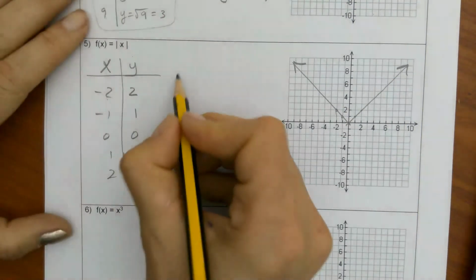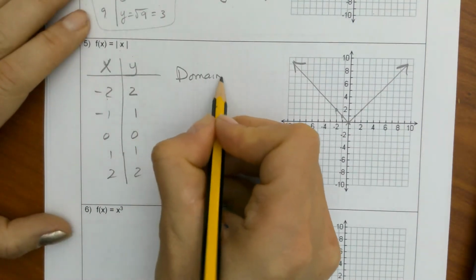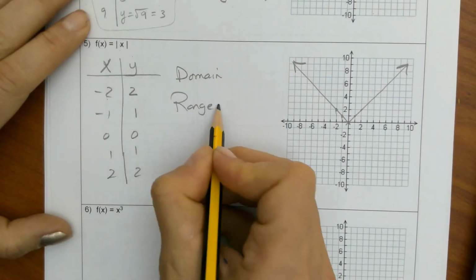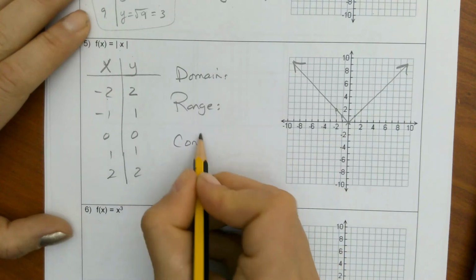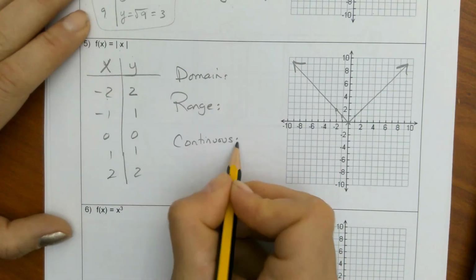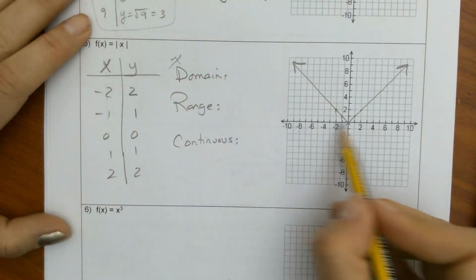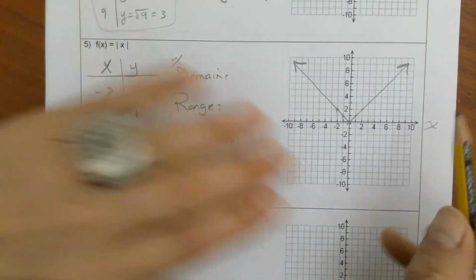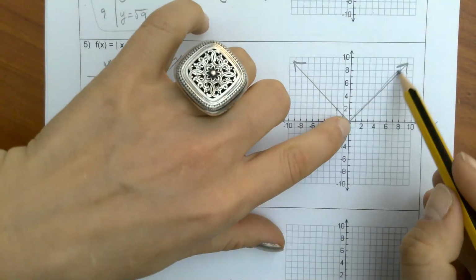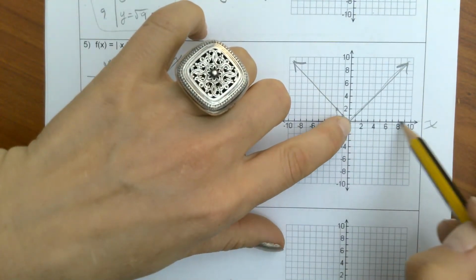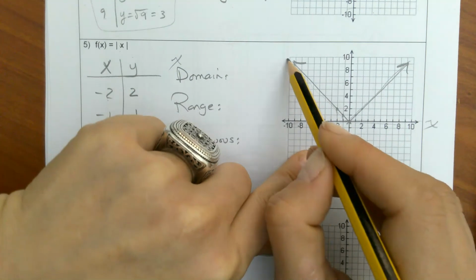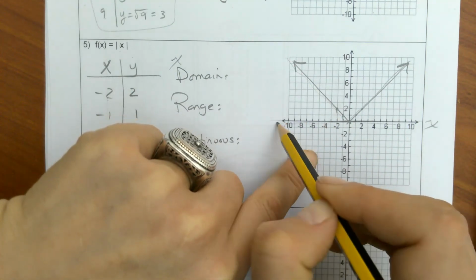So my domain, my range, and is it continuous? Okay, so where does this exist on the x-axis? Here's my x-axis. Well, because it goes up, up, up, it uses all the positive values. And here, it's going this way, so it's using all the negative values of x.